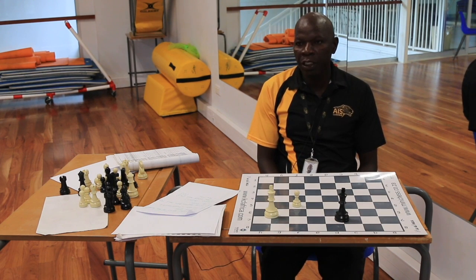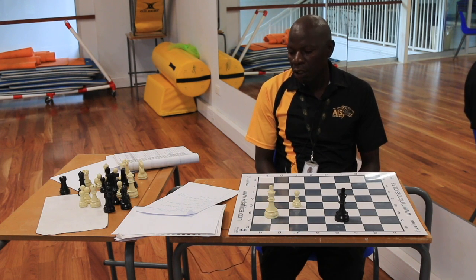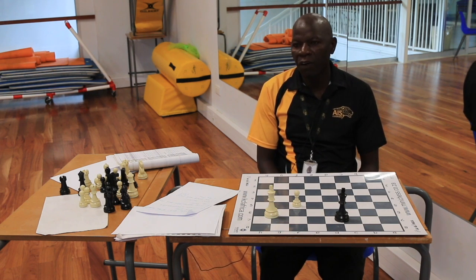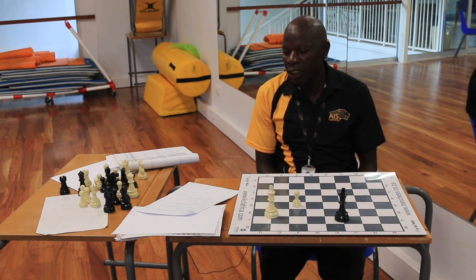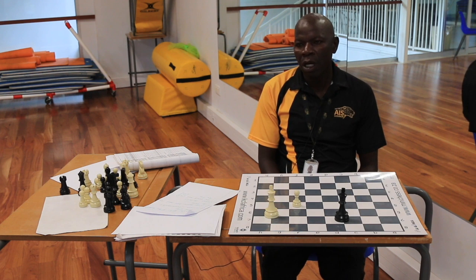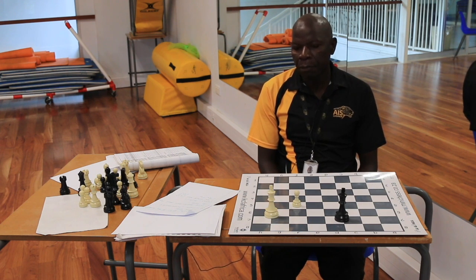I would like to present a lesson on chess tactics, intermediate and advanced. And I propose to look at two types of tactics, the windmill and the pin. Let's start with the pin.